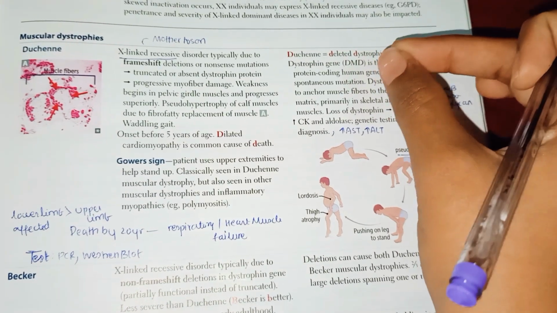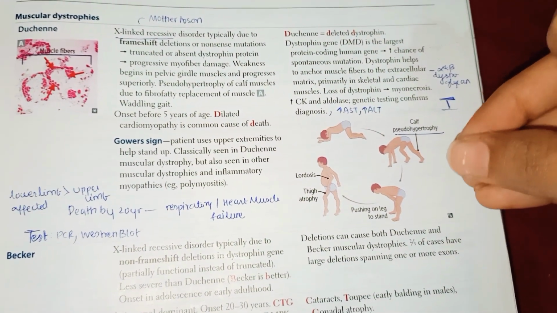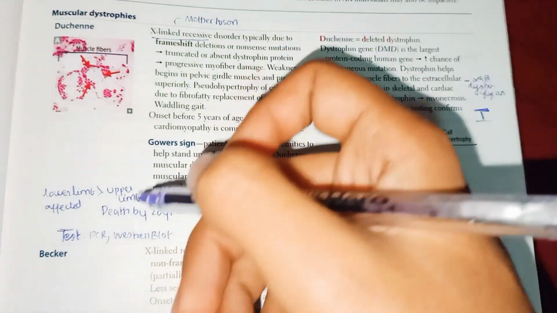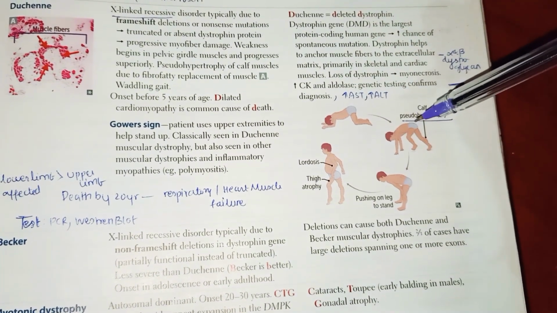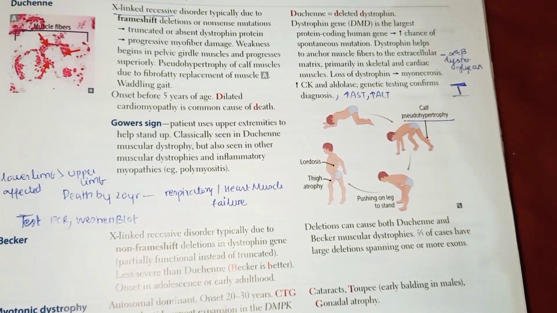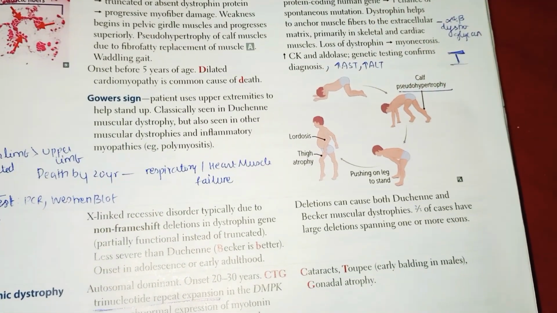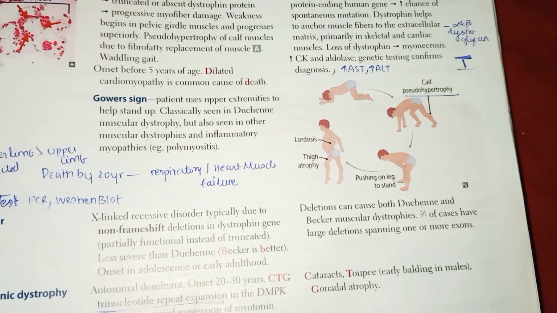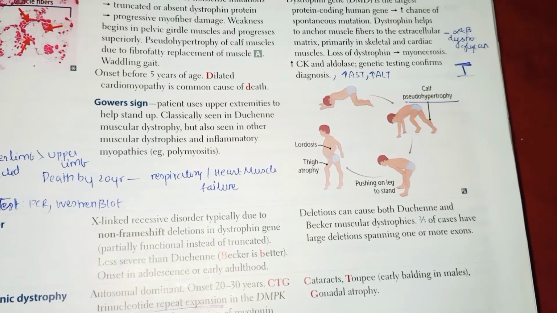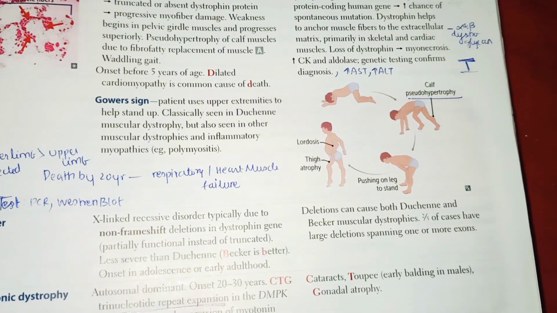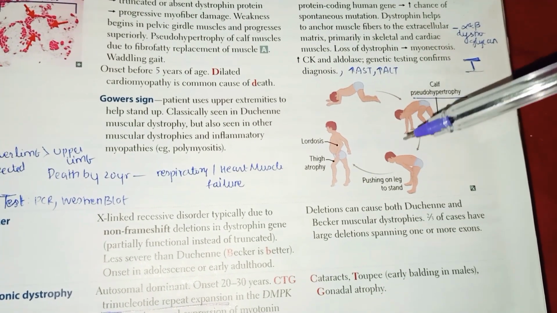So what happens is when this DMD gene is mutated, there is a lot of loss of muscle tone in the lower limb; the lower limb is especially affected more when compared with the upper limb. It starts with the pelvic girdle and next it may move upward, but the most important one is calf pseudohypertrophy. You can see here the pseudohypertrophy of calf muscles due to fibrofatty replacement of muscle. Actually the muscle is replaced by fibrous and fat tissue, so that is leading to waddling gait, which you can see here. And the important sign is Gower sign.